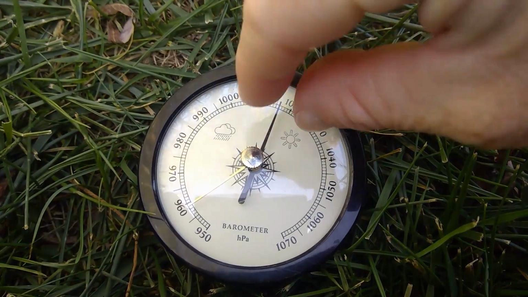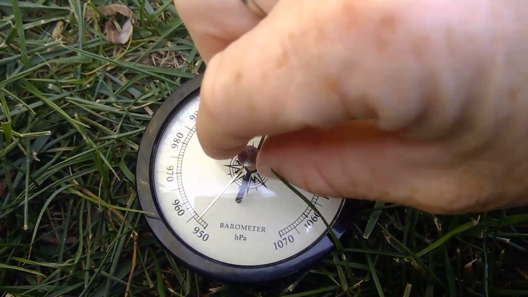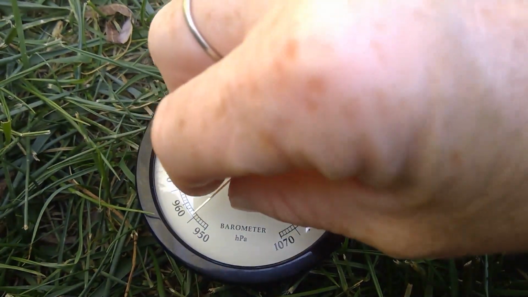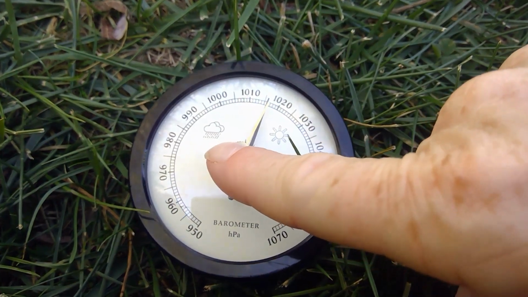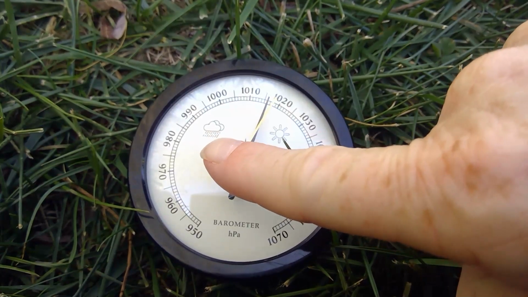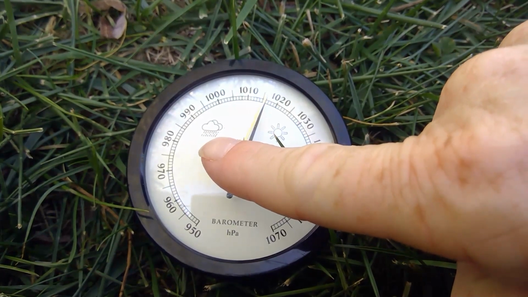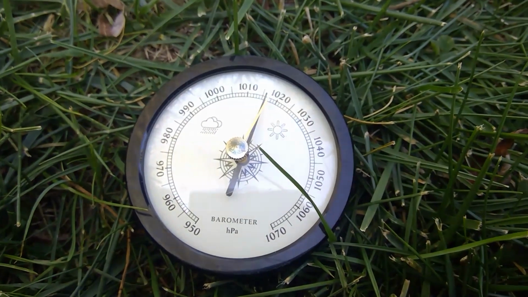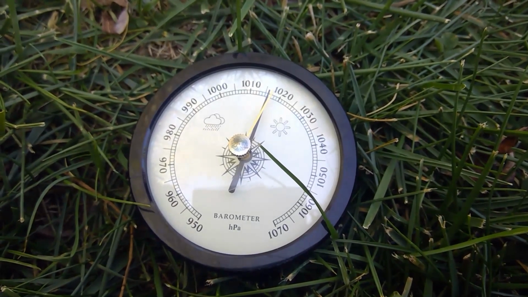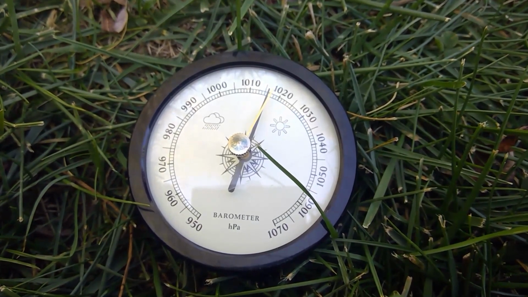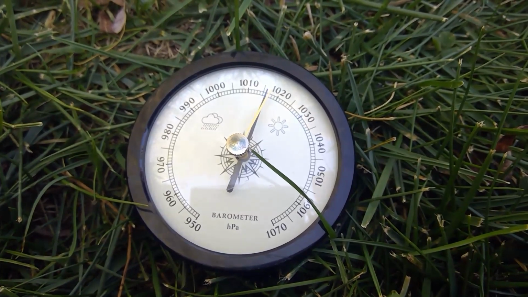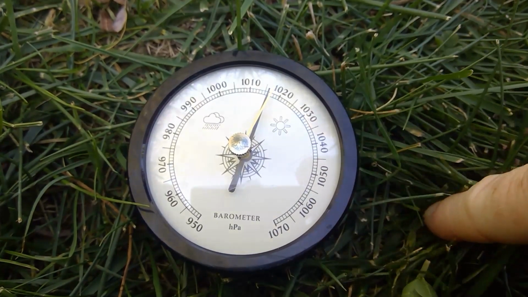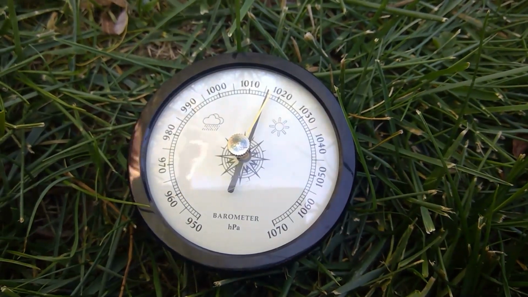Now to mark that, I can rotate this gold knob right here, and when I do that, it moves this gold arrow. So I'm going to rotate that gold knob, and I want to line it up so it's stacked right on top of the black arrow. And that's my way of marking what the current barometric pressure, or air pressure, is. I can then leave my barometer sit, come back and check it later today or tomorrow, and see how my air pressure has changed.